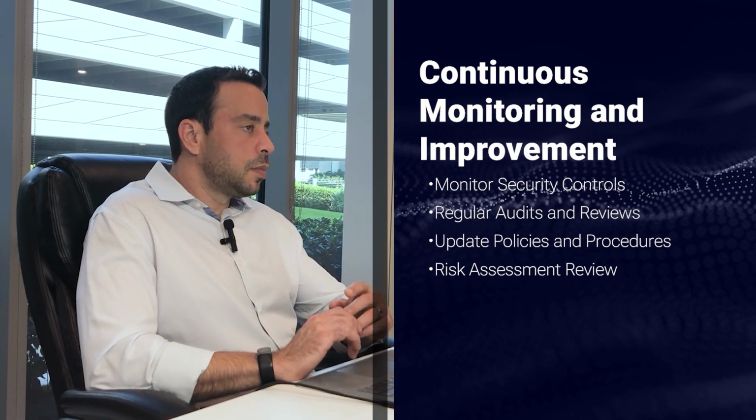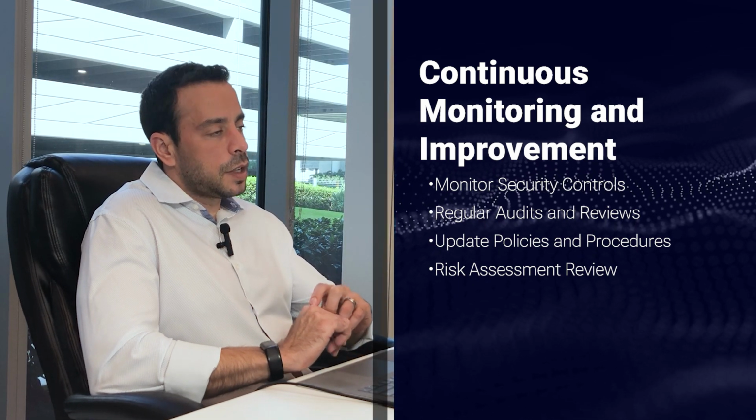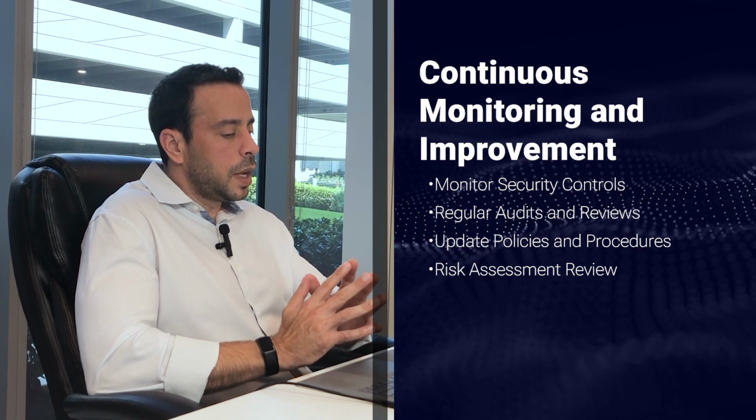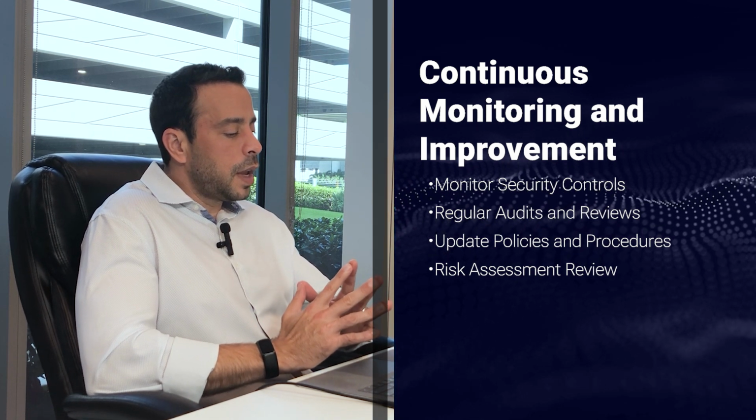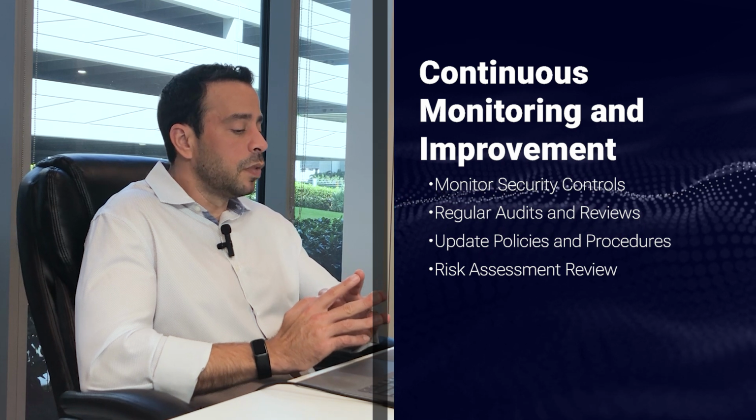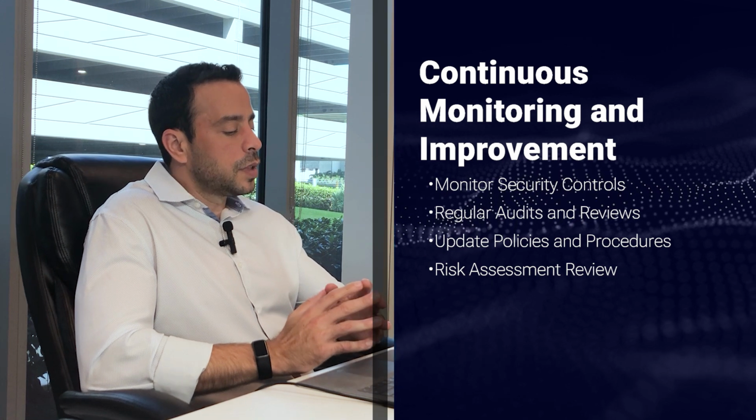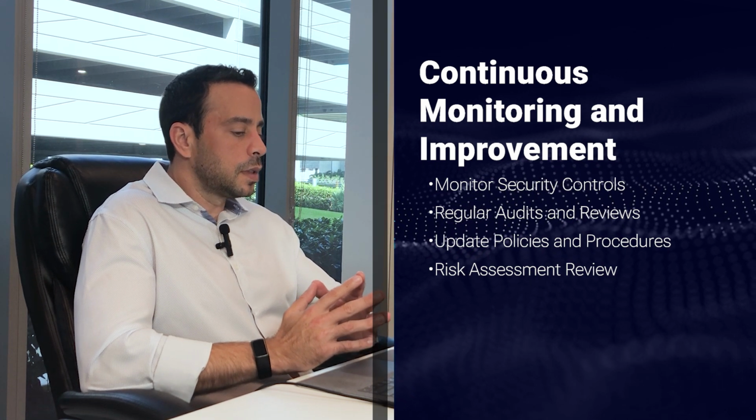Not only should policies and procedures be reviewed, but your risk assessment should be reviewed annually. A new risk assessment does not need to be completed annually, but the risk register and plan of action milestones should be reviewed at least quarterly to ensure that new risks are added as they are identified and that the risk remediation is occurring according to schedule.